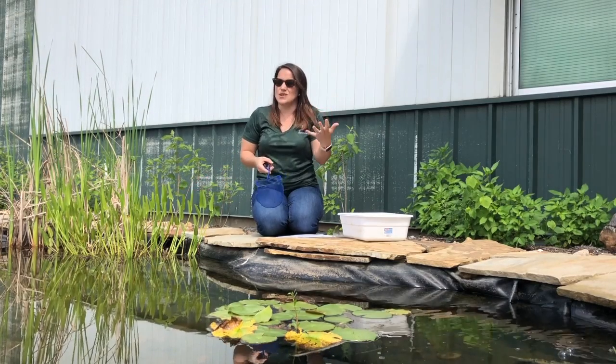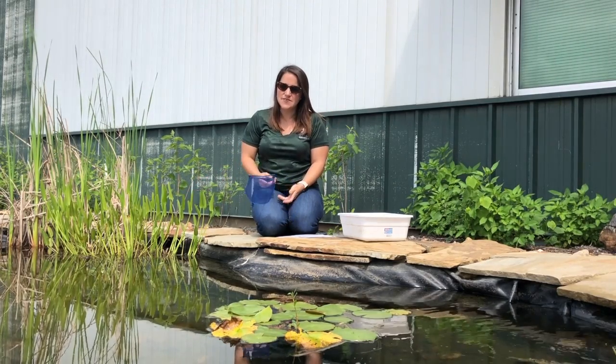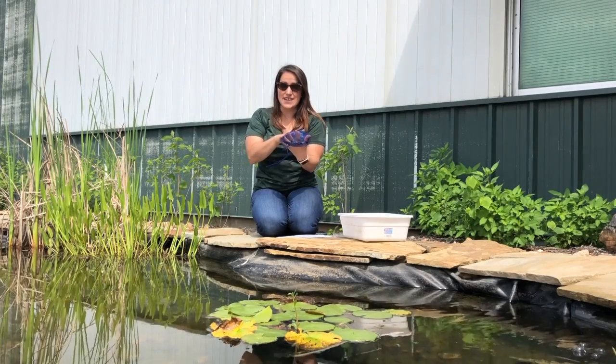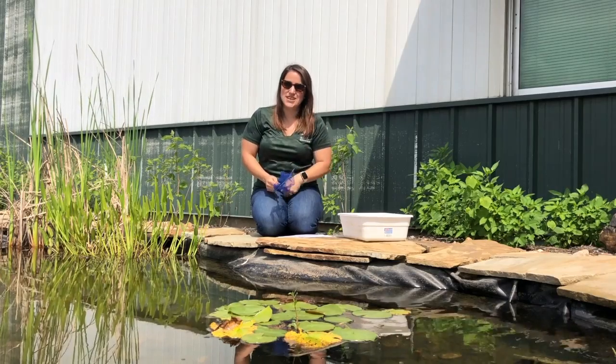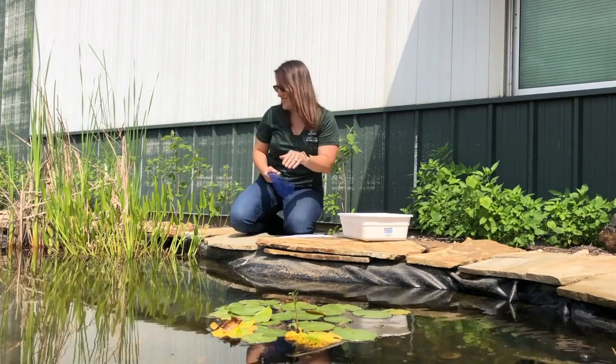Now the best way is to get around plants because that's where these animals like to live. Then I'm going to check out and see what's in my net and then place it in my bucket here that I already have prepared. So are you guys ready to go dip netting with me? Great, let's give it a shot.